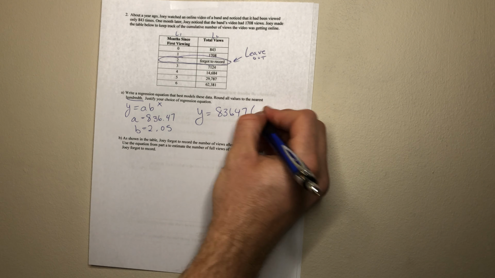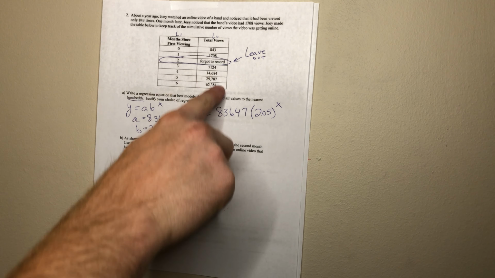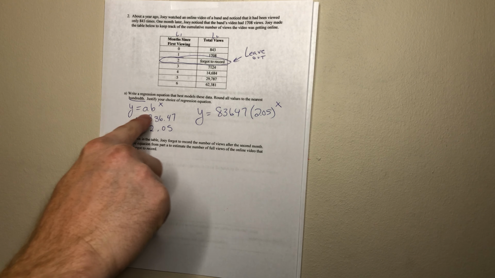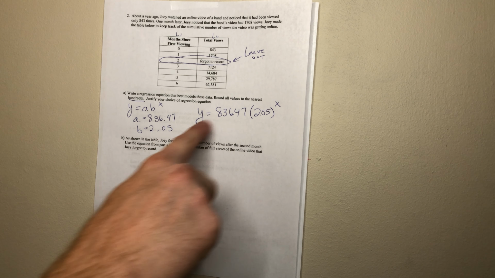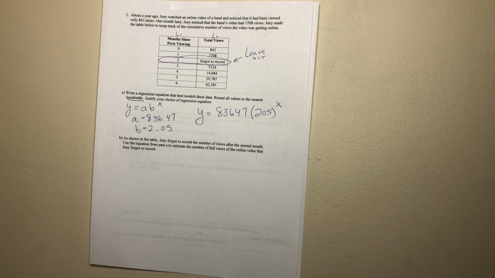All right, again, if you're lost, pause the video, slow down, put this in: stat, edit, L1, L2, hit stat, calc, 0, and hit enter a bunch of times. You're going to get these values. You can plug them in that way.